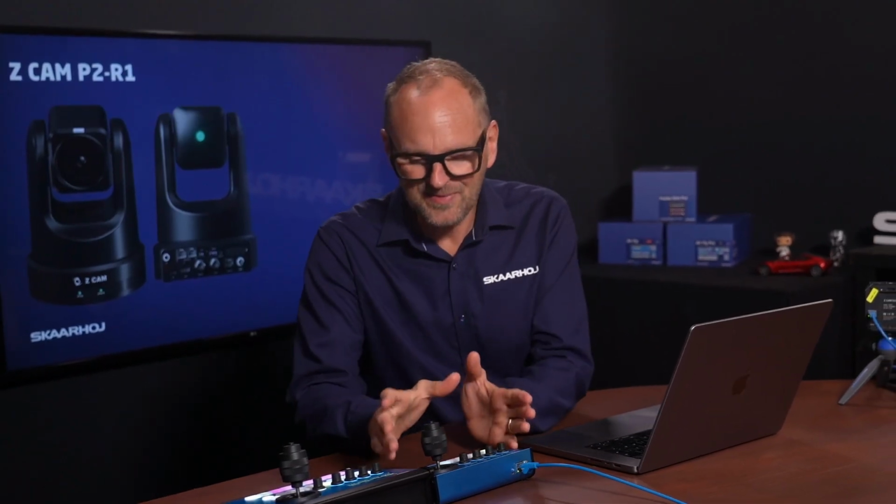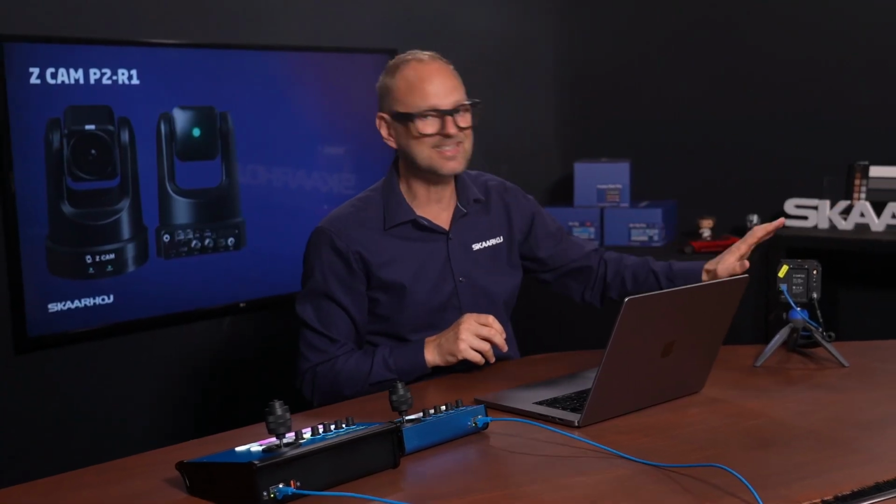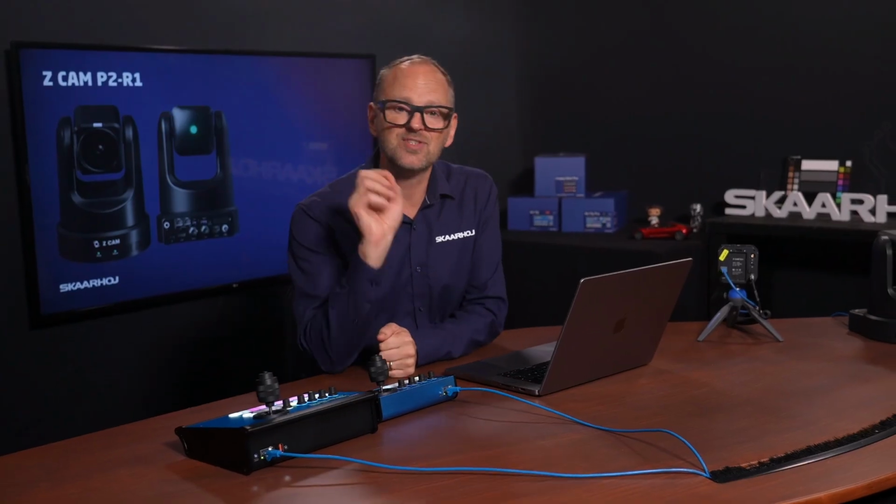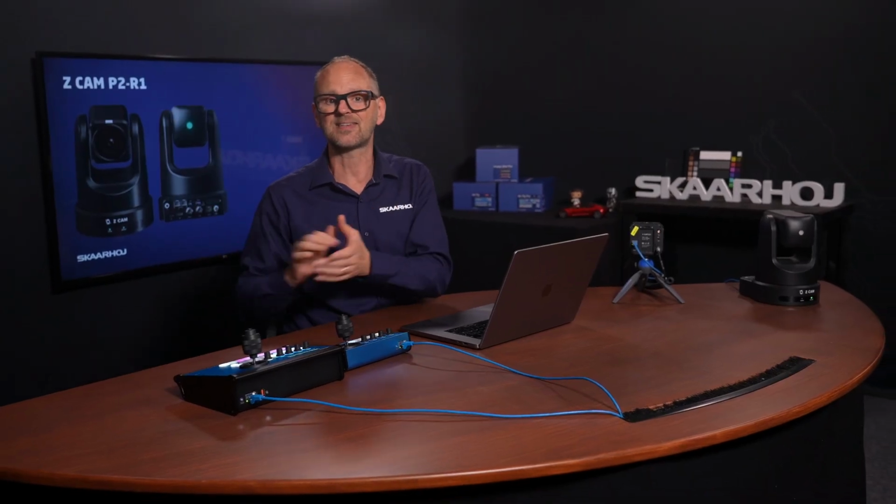So with PTZ Fly and PTZ Pro, you have got one combined control solution for Z CAM PTZ cameras and cinema cameras, and you can also mix and match other cameras and brands. And with SKAARHOJ technology, you can also use them as fully integrated with pedestals and sliders and PTZ heads, etc.